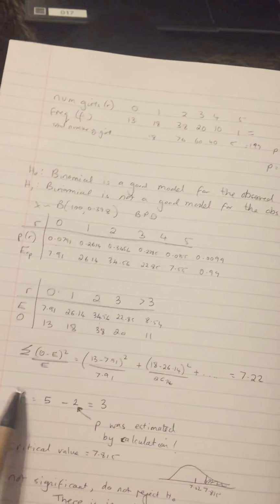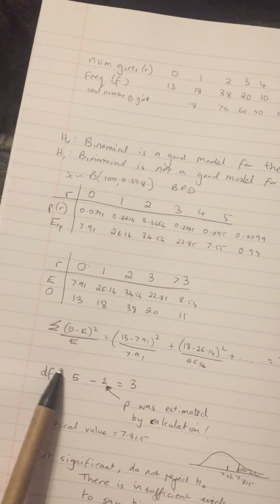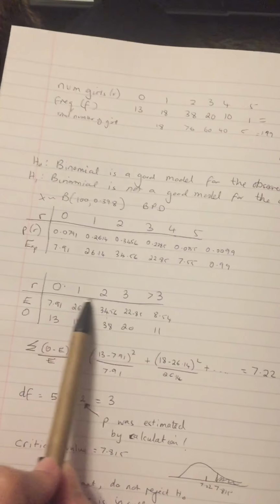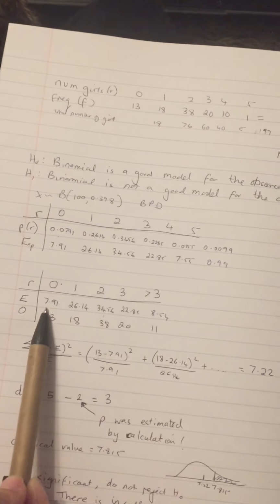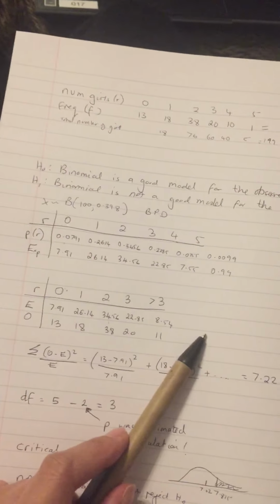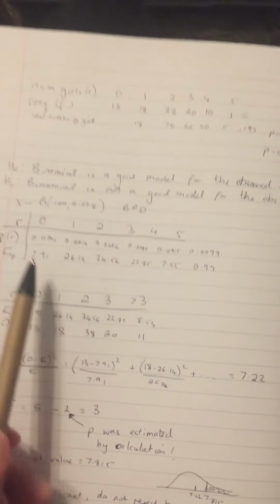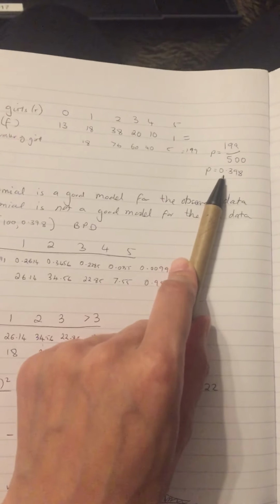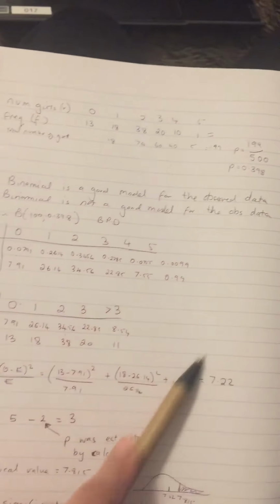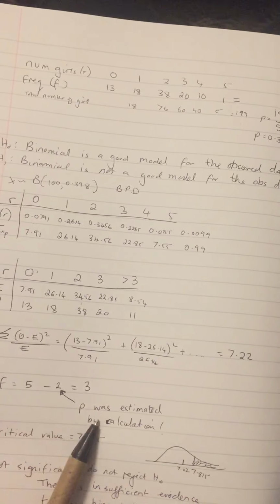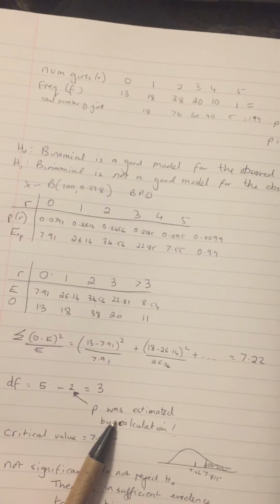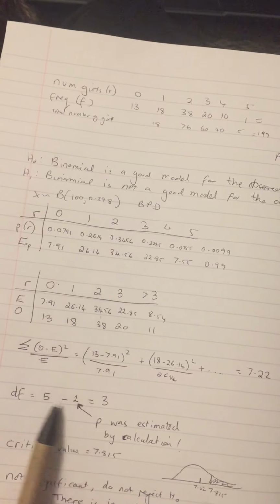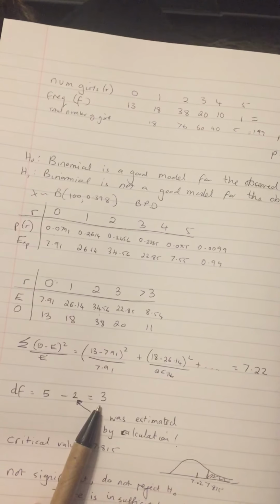Now you have to work out your degrees of freedom. If you remember on the last one, I said it's n, however many values you've got, 1, 2, 3, 4, 5. So we're looking at 5 values, and I said take away 1. Now it would be take away 1 if my p-value had not been estimated. But because I've estimated that probability, it's different. When you estimate p by calculating it yourself, you don't take off 1, you take off 2. So your degrees of freedom here would be 5 take off 2, which is 3.